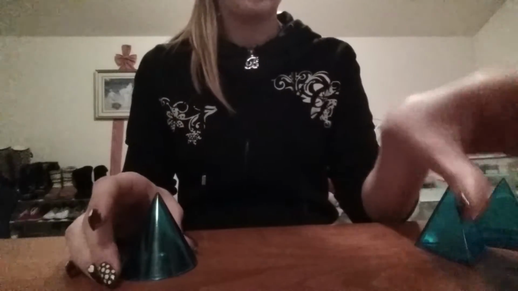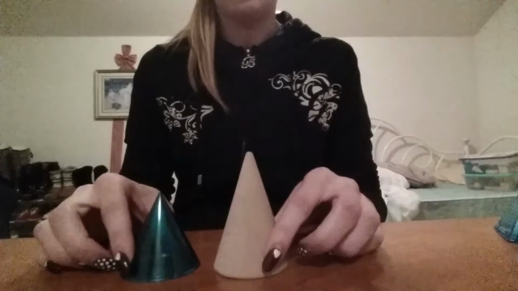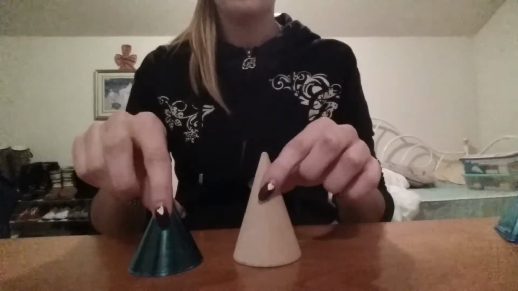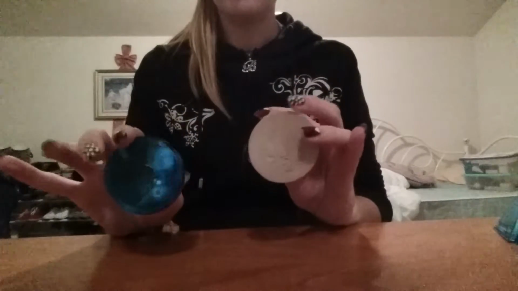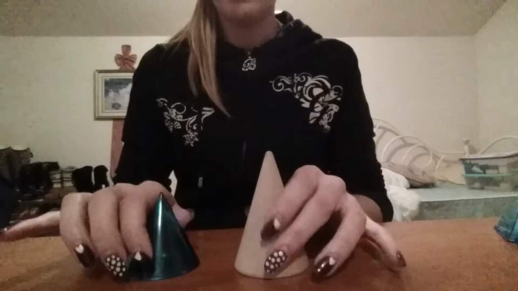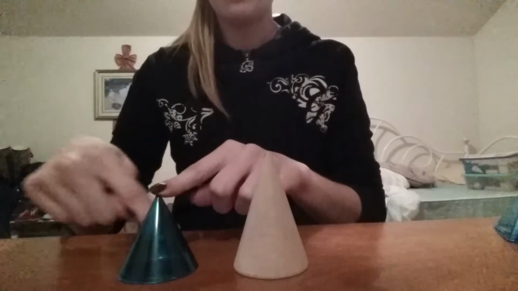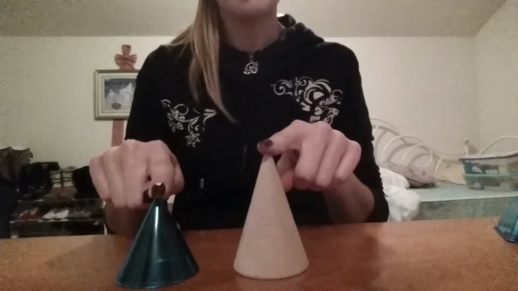Next we have the cone, and these are 2 cones, and once again they do look different, but they're both still cones because they both have one base. Right down here, one base. They both have one face that wraps all the way around the shape, and they both have an apex.